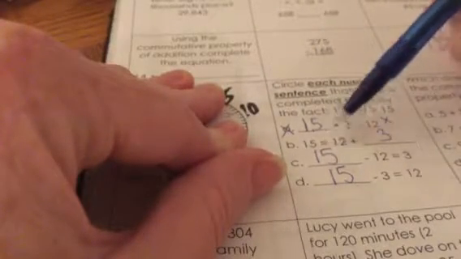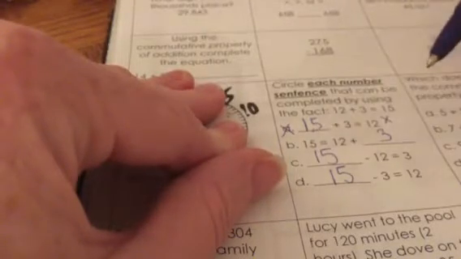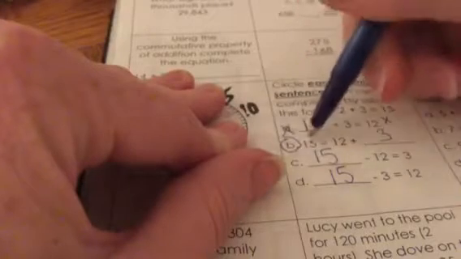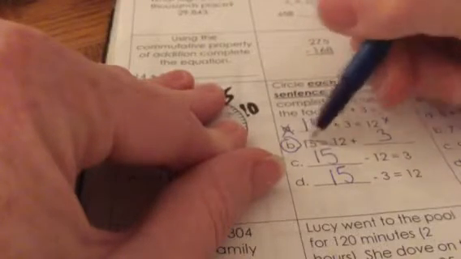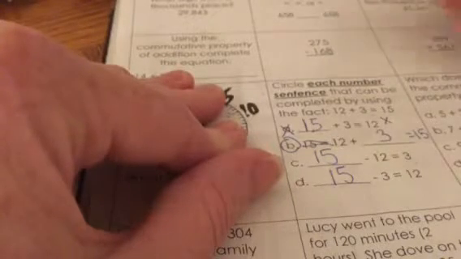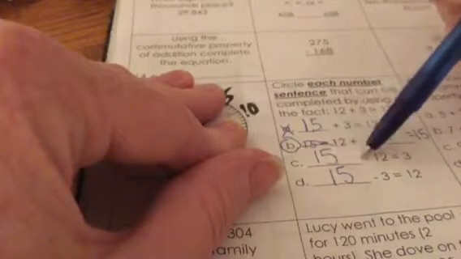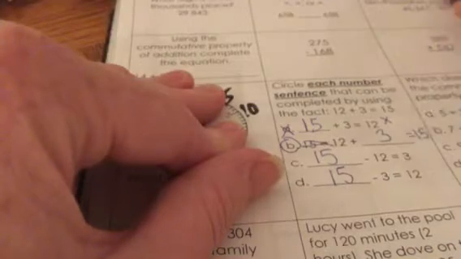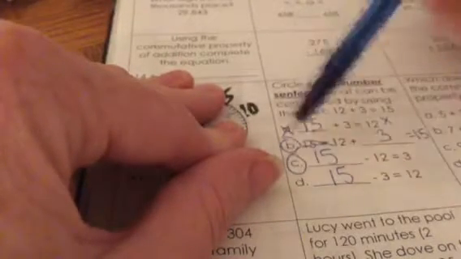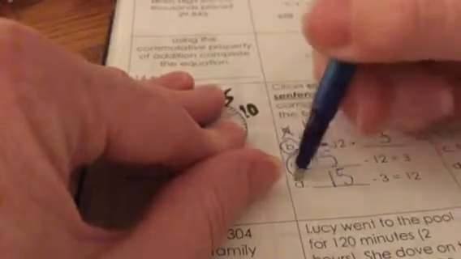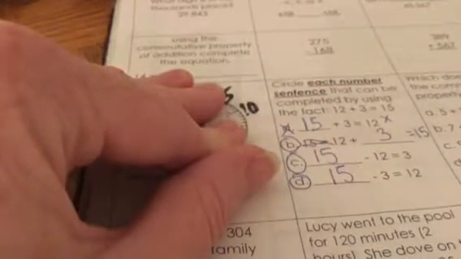Okay, B says 15 is equal to 12 plus 3. Is 12 plus 3 equal to 15? Yep. If this bothers you, you could take it over here and put it on this side. It doesn't matter what side it's on. C, 15 take away 12 equals 3. That's true. And D, 15 take away 3 equals 12. That one's true too. So we had 3 true statements there, B, C, and D.